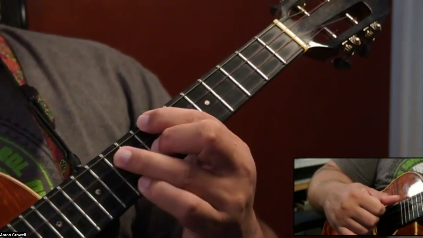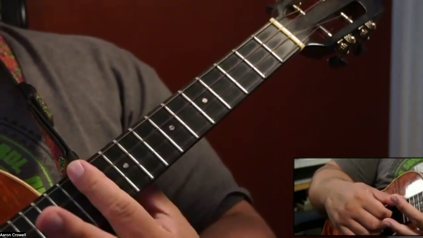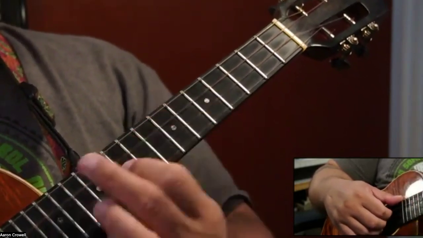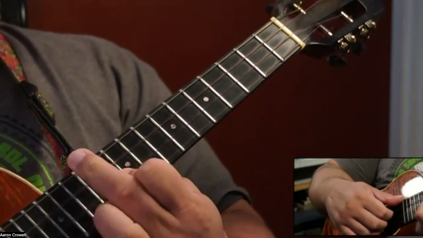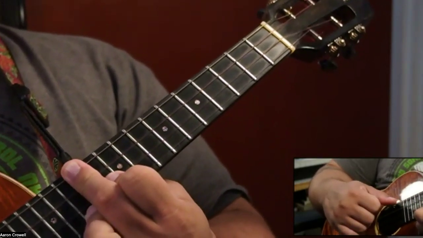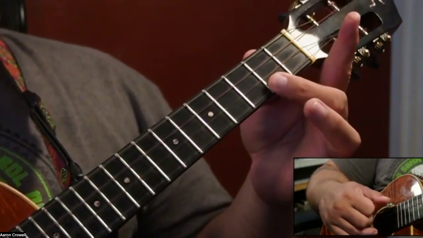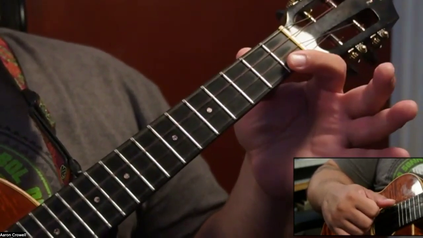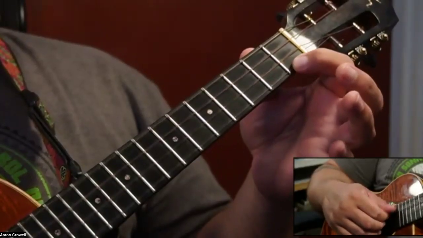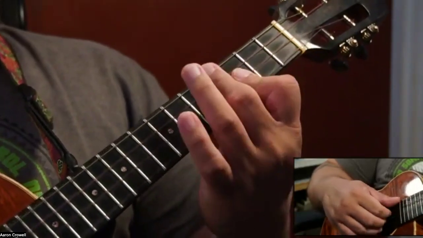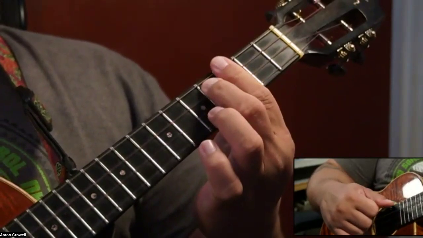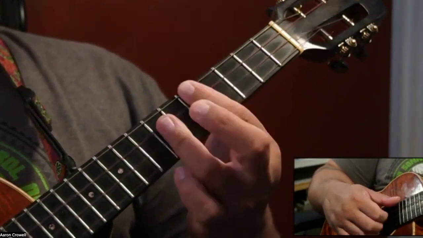And then last but not least, our root going down this way would be this. Dominant 7 chord, right? We start with a major 7, move the root down 1, or the 7 down 1, right?